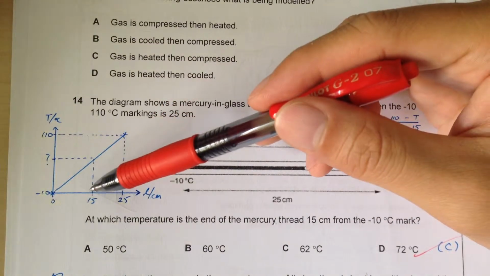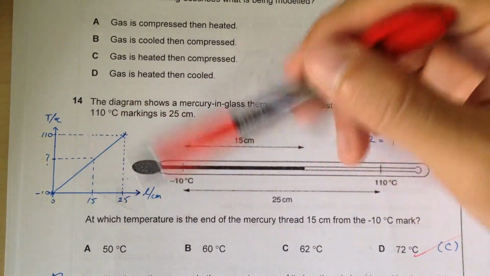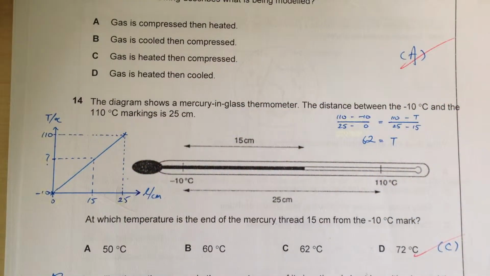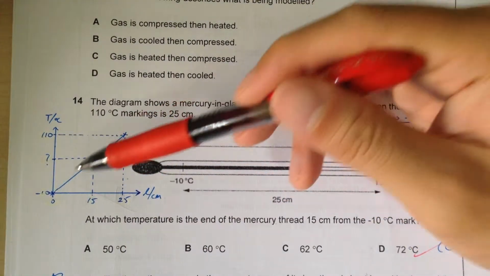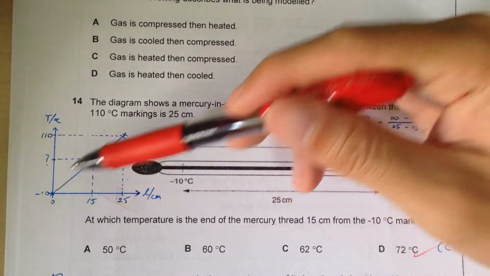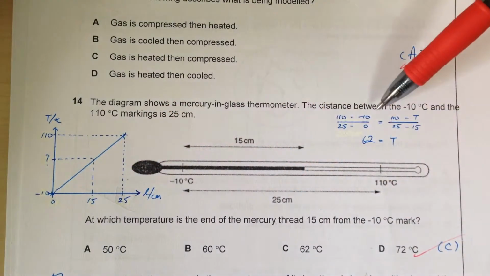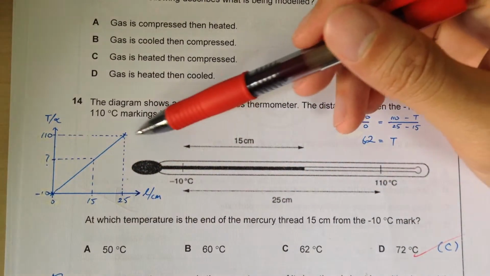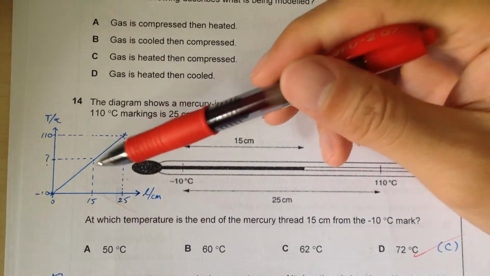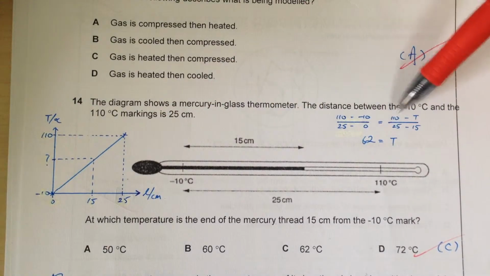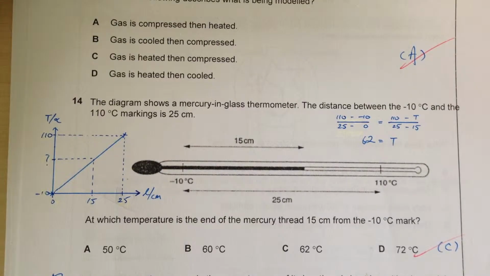Then the question asks, what would the temperature be if now the length is 15? So this sketch actually reduced this question to a very simple mathematical question. What you do is try to find the gradient between these 2 points, and you know that you can equate it to the gradient between these 2 points because it's a straight line, right? So that's what I did here. This is the gradient between point A and point B, and I equate it to the gradient between this point, and they have to be the same because they are on the same line. Once you solve this equation, you will be able to find the temperature.